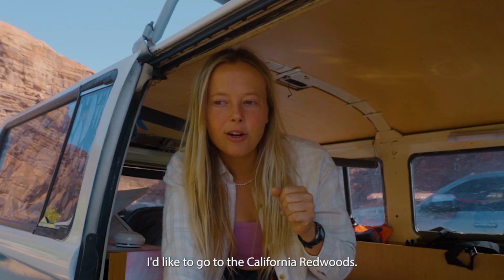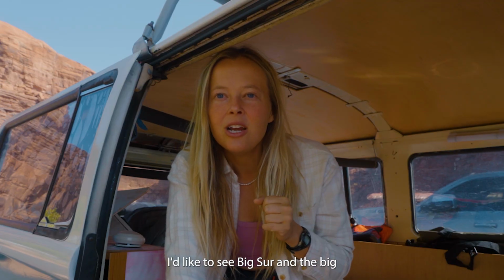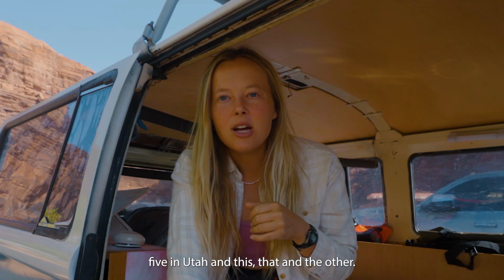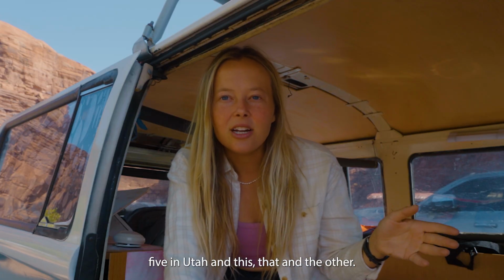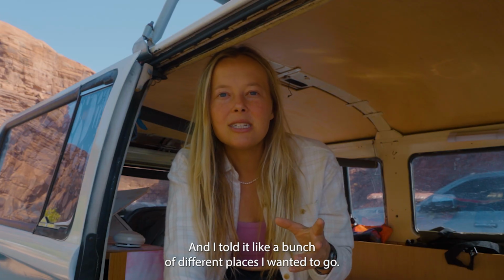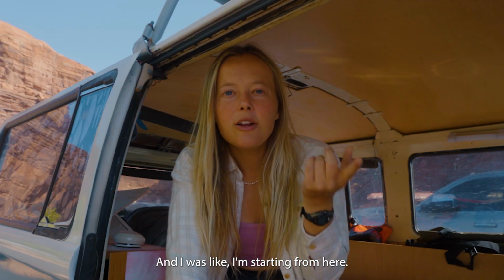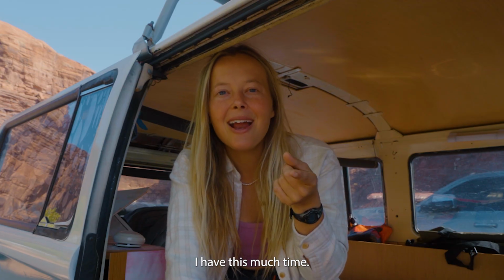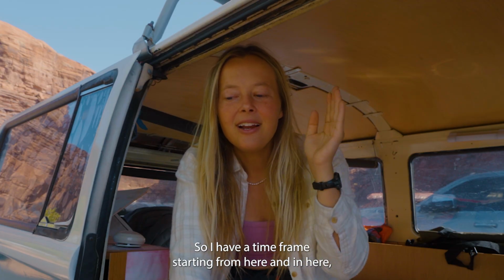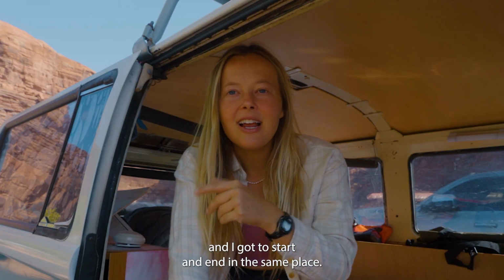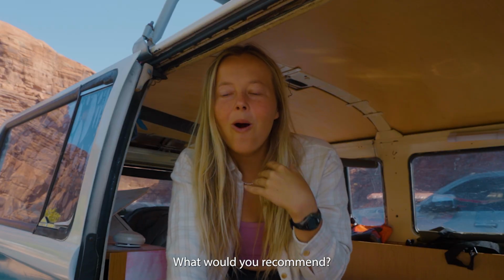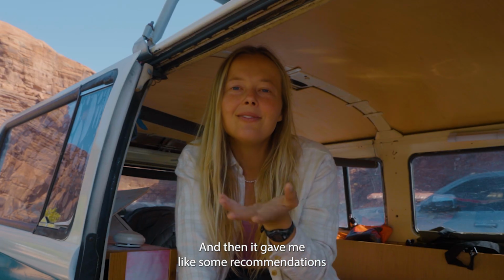I'd like to go to the California Redwoods. I'd like to see Big Sur and the Big Five in Utah and this, that, and the other. And I told it a bunch of different places I wanted to go. And I was like, I'm starting from here. I have this much time. So I have a time period starting from here, ending here, and I got to start and end in the same place. What would you recommend? And then it gave me some recommendations.